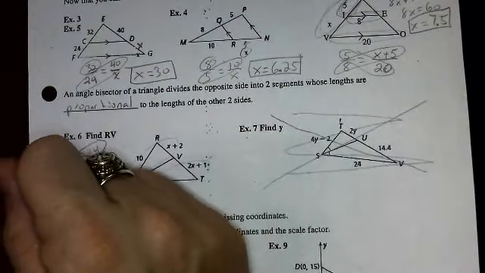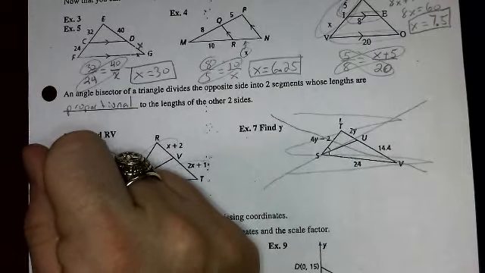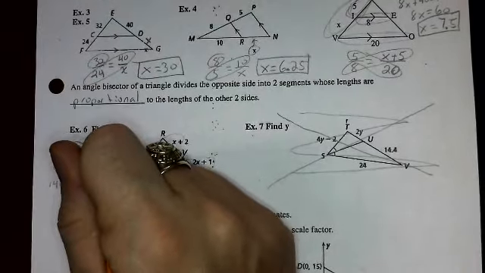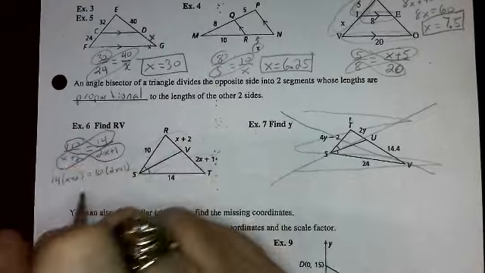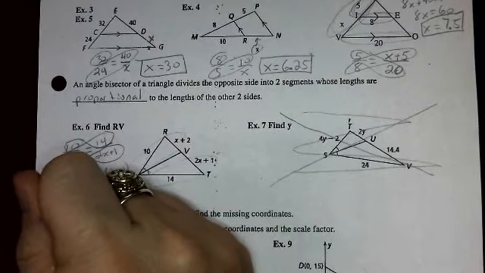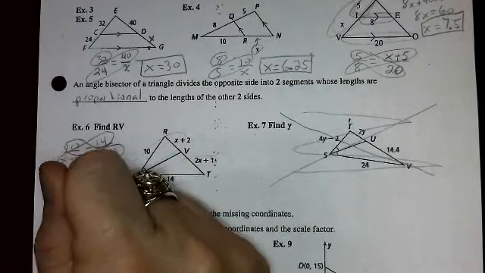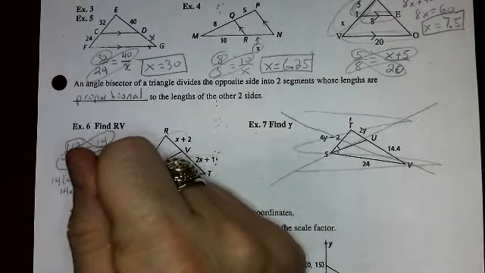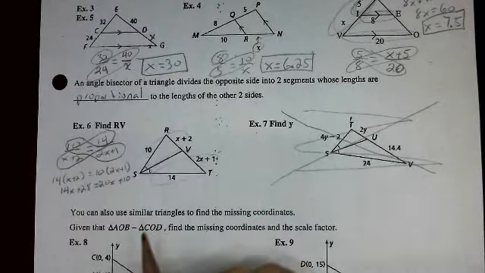So 14 times x plus 2 equals 10 times 2x plus 1. So 14x plus 28 equals 20x plus 10.